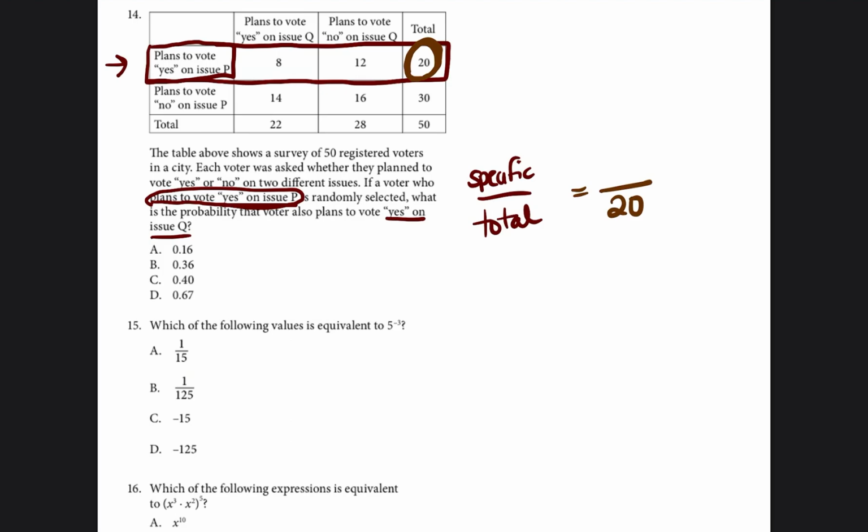Now it says out of those people, they also want to vote yes on Q. We're asking, what is this fraction for people who want to vote yes on issue Q? If we look at this, 8 say yes on issue Q, 12 say no on issue Q. So what number are we going to use? We're going to use 8 because we're looking for yes on issue Q. So it's going to be 8 out of 20.